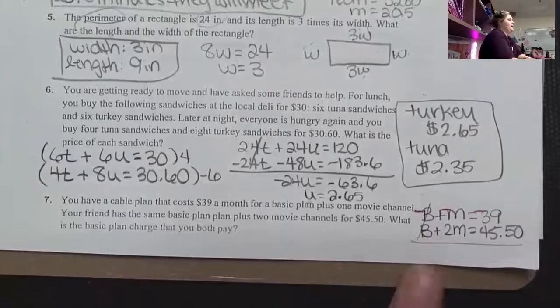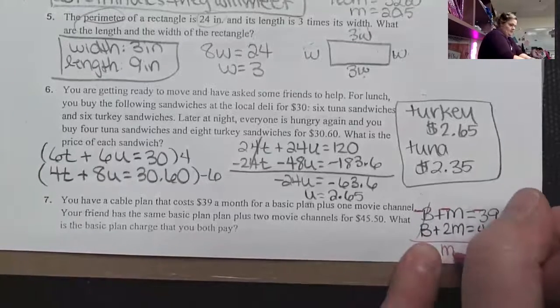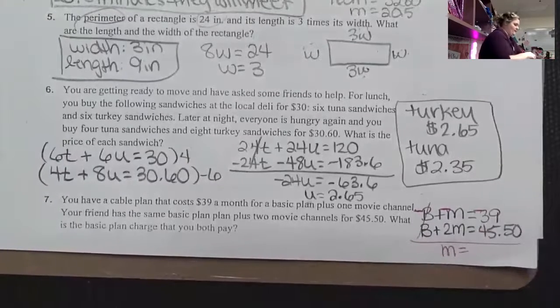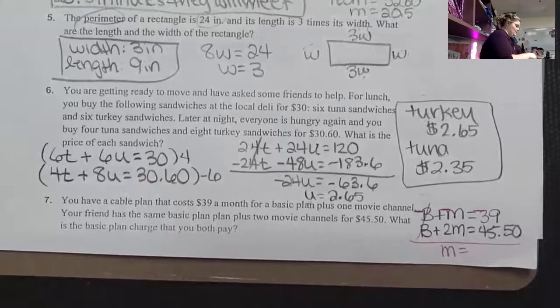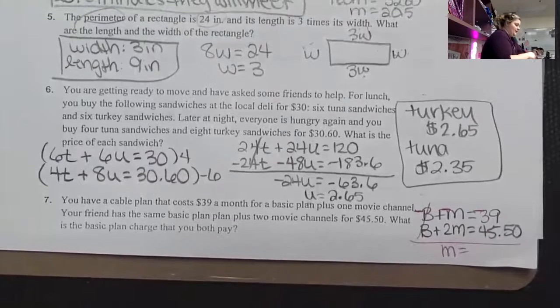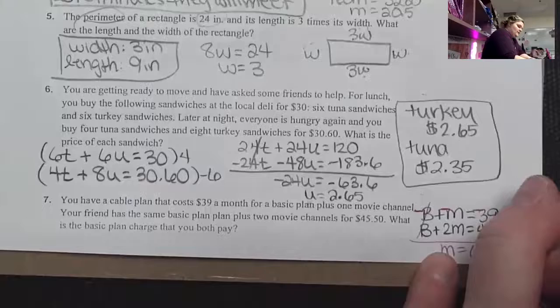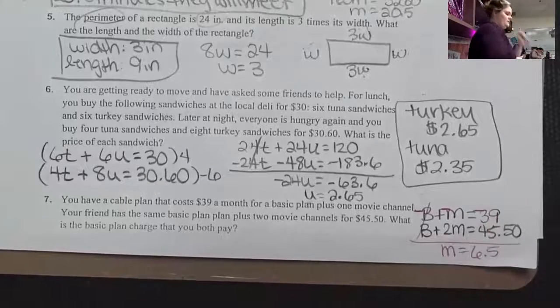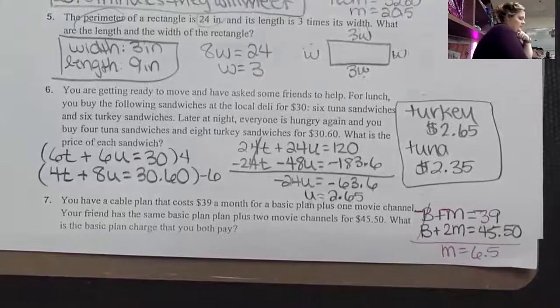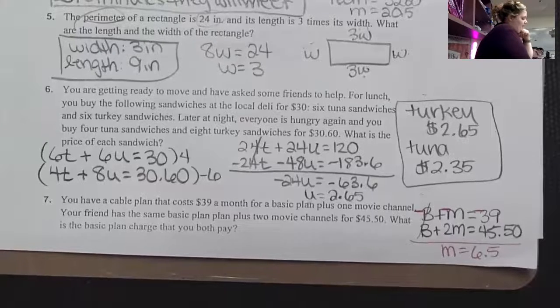What's 2m minus an m? 1m, good. And then what's that 45.50 minus the 39? 650, I think, right? So yes, Riley was right. So the movie channel will cost $6.50, but what is the question asking?